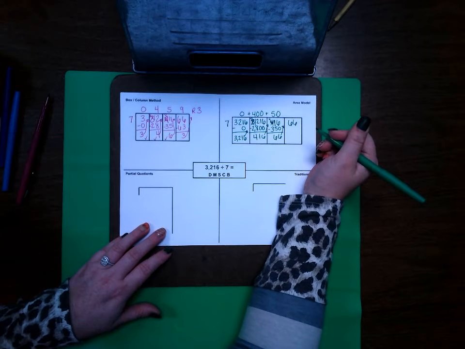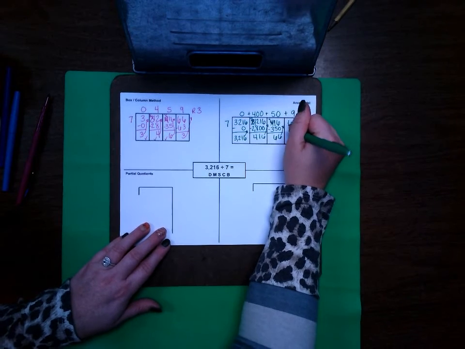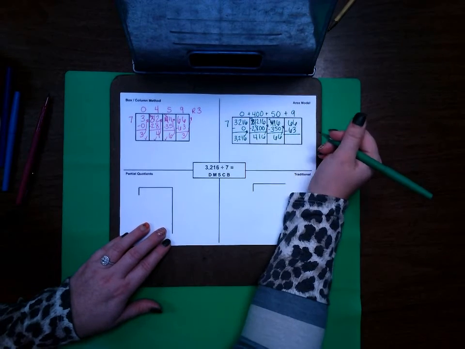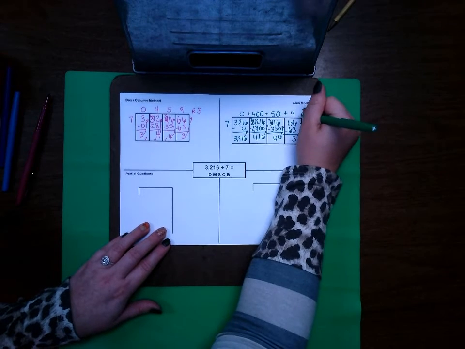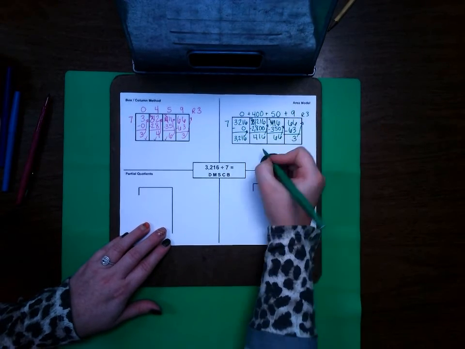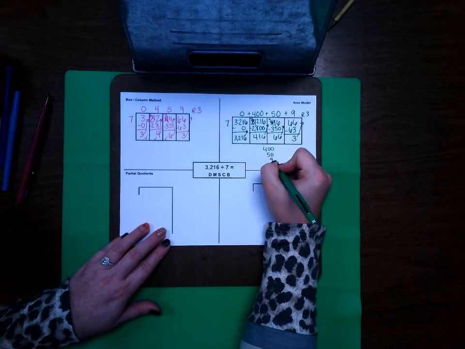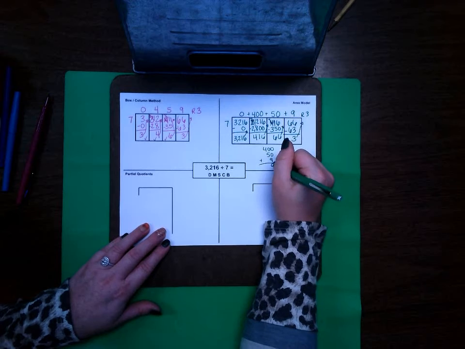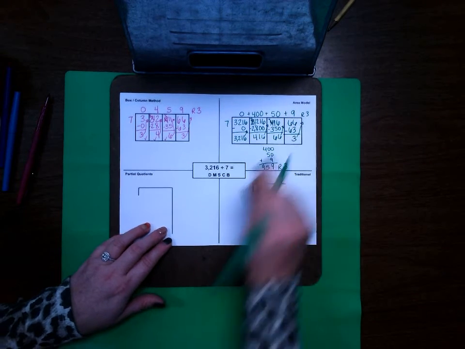And now we're going to do it by ones. And we know that 9 times 7 is 63. So when we subtract, we've got 3 left over, which becomes our remainder. But we've got to add these together. So 459, and then remainder 3.